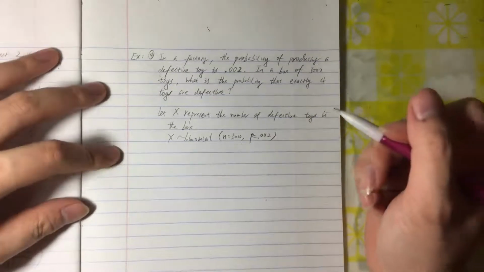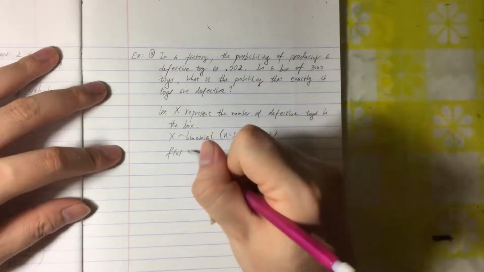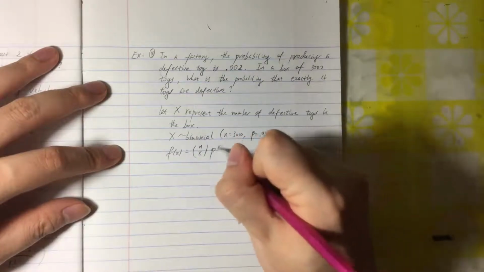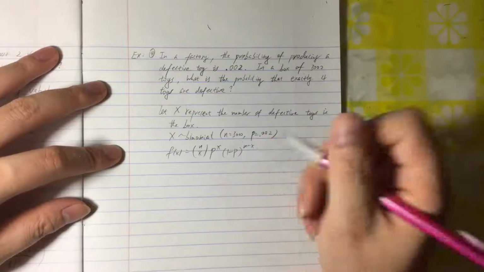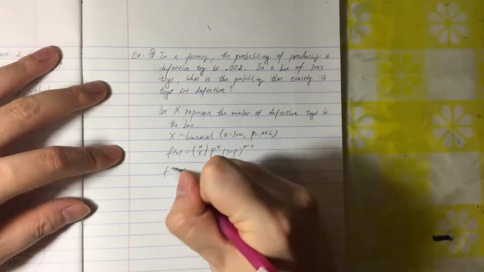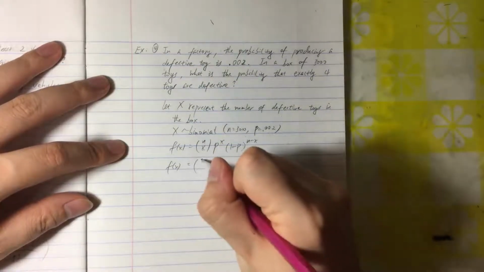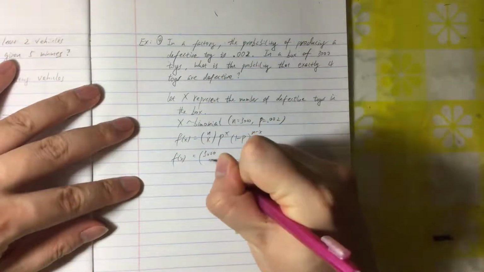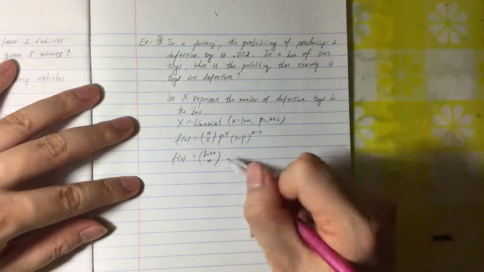Now, let's write down the probability function. For binomial distribution, the probability function is n choose x times p to the power of x times 1 minus p to the power of n minus x. Then if we plug in numbers, n is 3,000. p is 0.002.